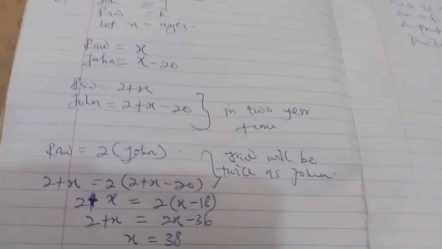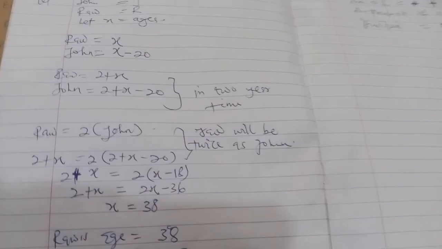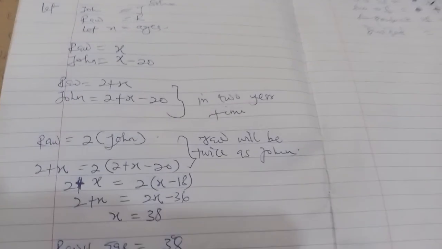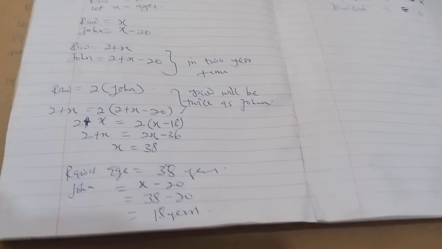John's age is x minus 20, which is 38 minus 20, which is 18. So from here we could see that Raw is 38 years and John is 18 years.